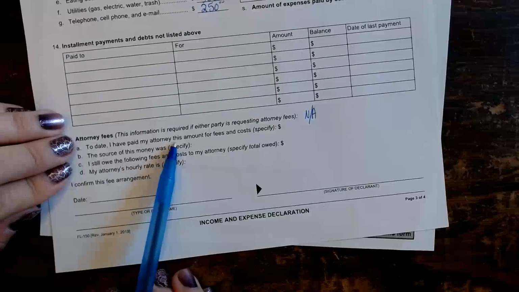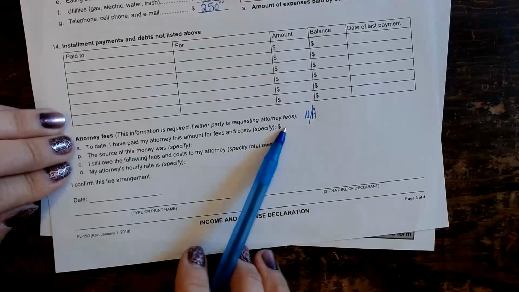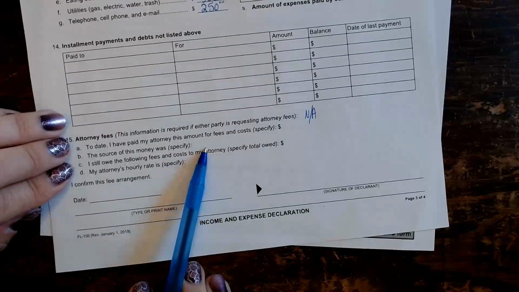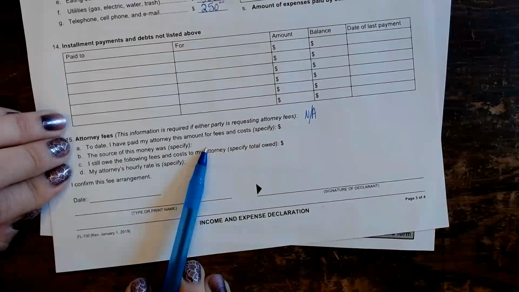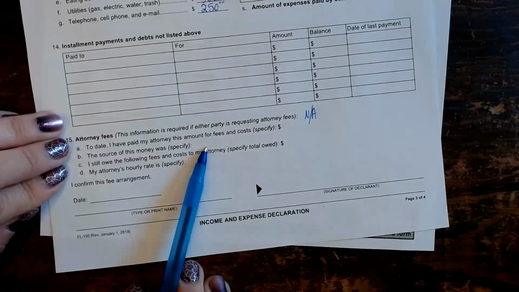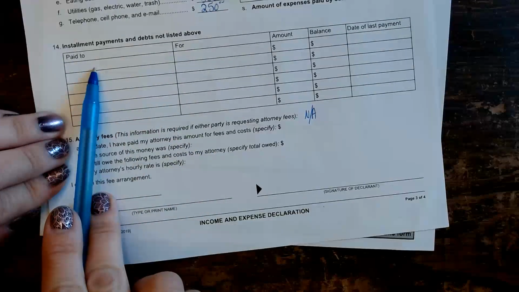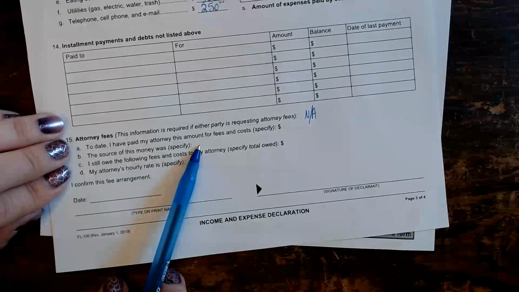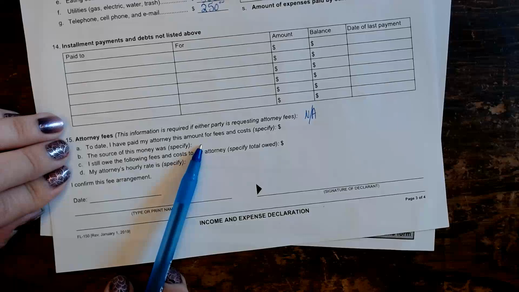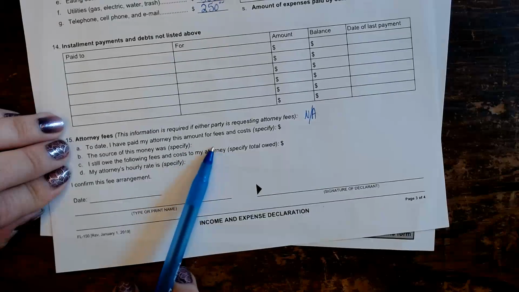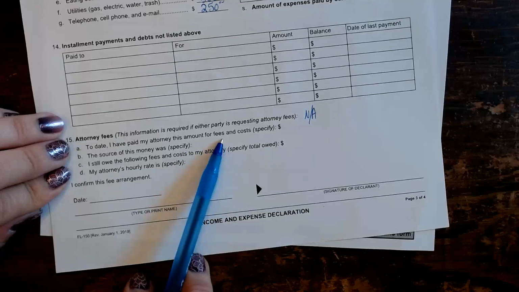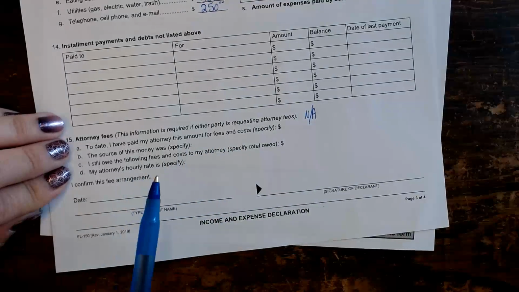To date, I've paid my attorney this amount in fees and costs, write how much has been paid. The source of the money was, be honest about this. It might be a gift from your aunt. It might be a loan from your parents, in which case I would expect to see it here. And you might be asked to produce an actual loan document. Sometimes if the case is contentious, people do that. They'll also do it if they don't really think that it's a loan and it's just a gift being called a loan.